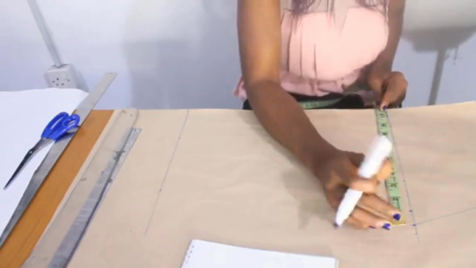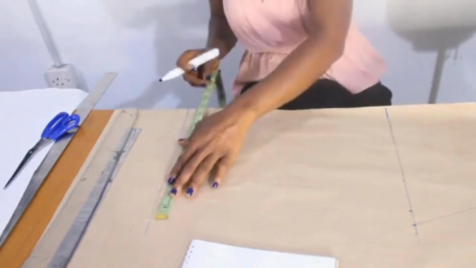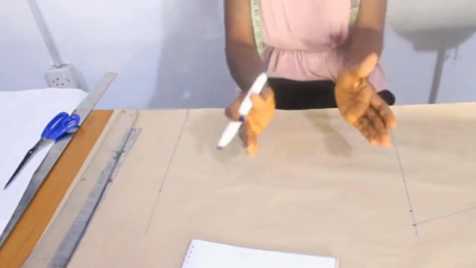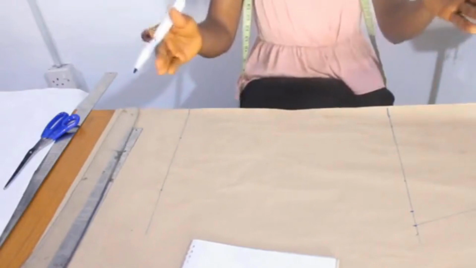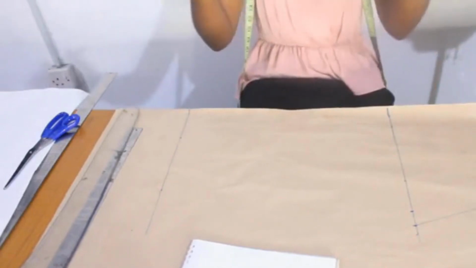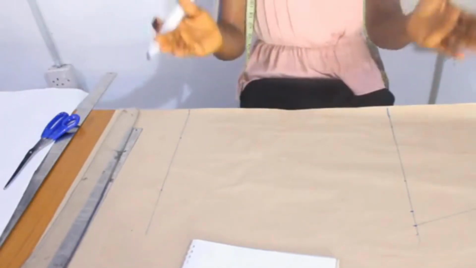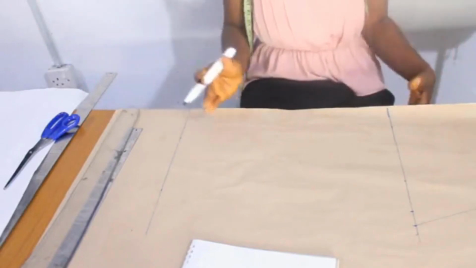9 3/4 plus 1 made it 10 3/4. So you could easily come here and do 10 3/4, but no, that is not advisable because it will not give your skirt a good shape. Normally if you look at the female body, it kind of curves in. It gives you a shape that is supposed to be triangular.